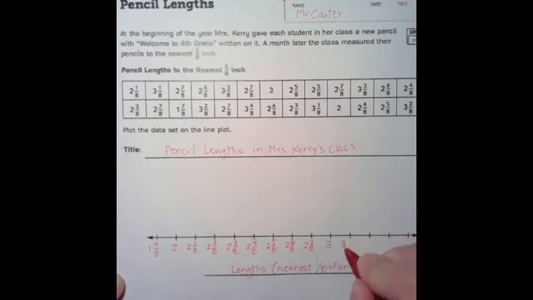Then we're going to go 3 1/8, 3 2/8, 3 3/8, and lastly 3 4/8.